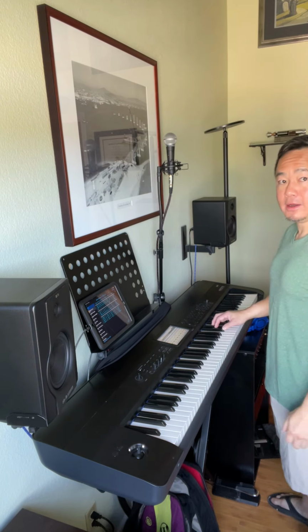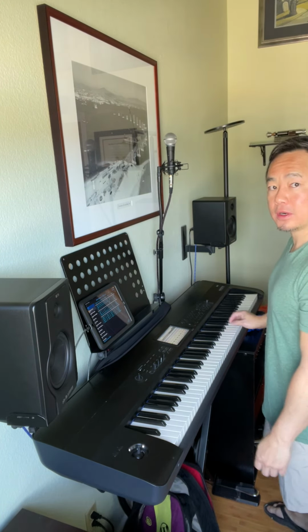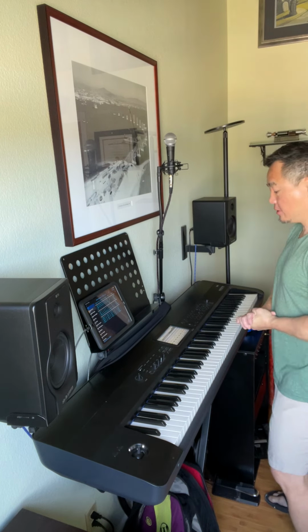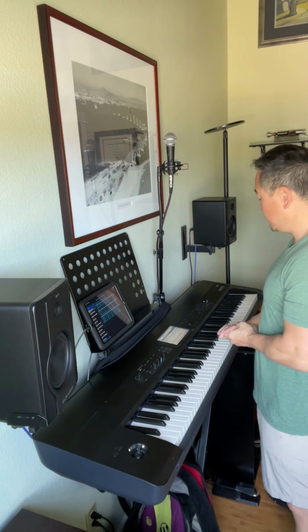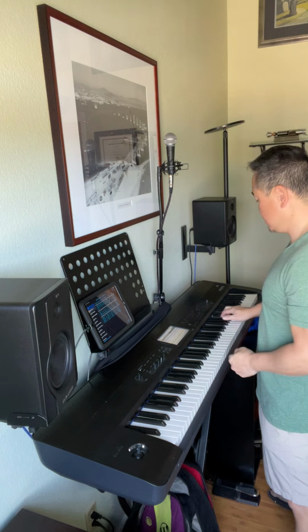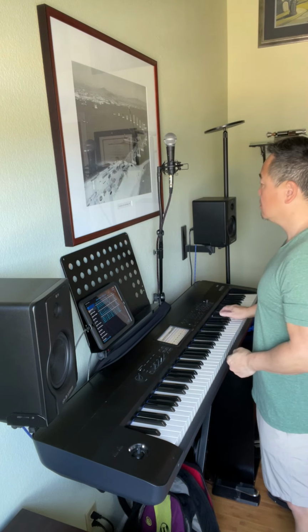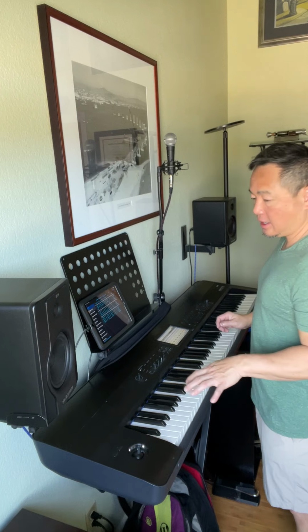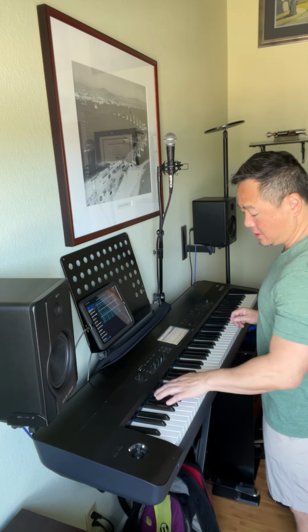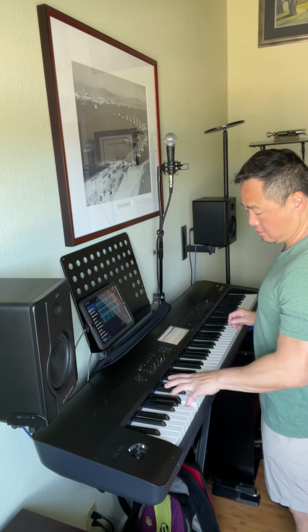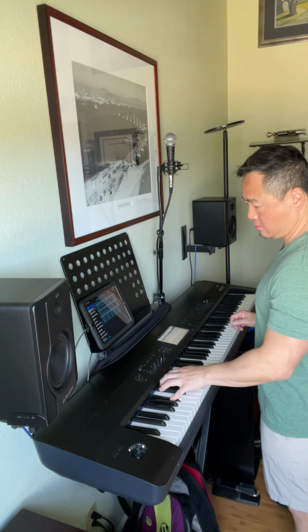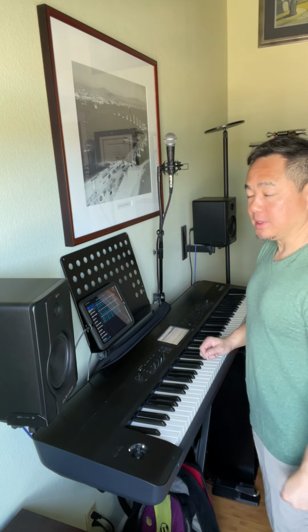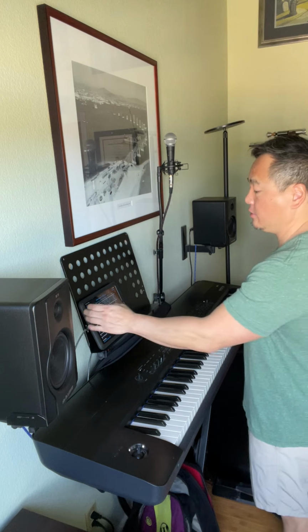Okay, here's my breakdown of keyboard parts for Nightmare songs. We'll start with the Halloween intro. This one's pretty straightforward. I just have the piano patch on top. And then on the left hand, I just have the low hits. I add some spooky sounds to it. And that's basically it for the Halloween intro.